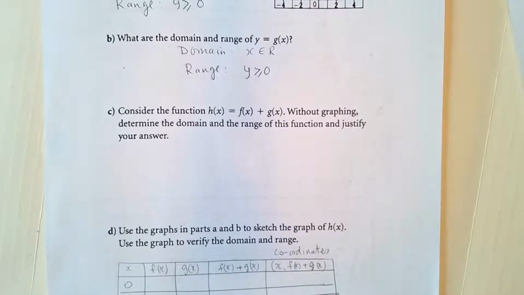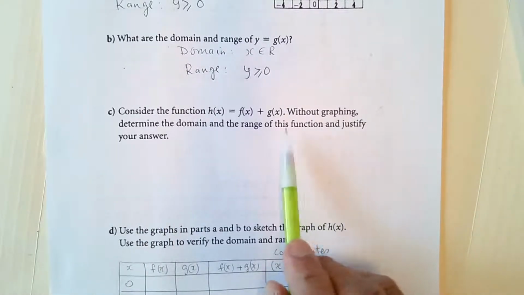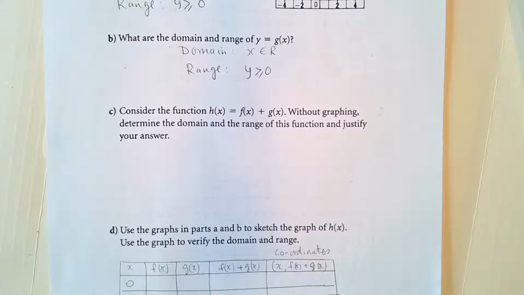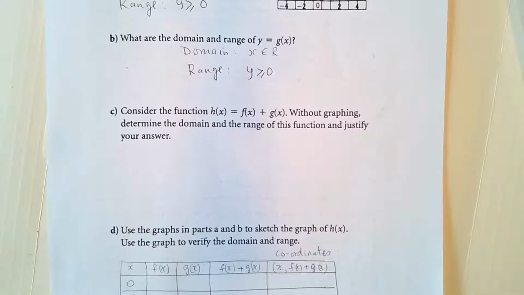So the next part is asking you, without graphing, determine the range and domain of this function and justify your answer. Now, the domain of h is the same as the domain of f of x.